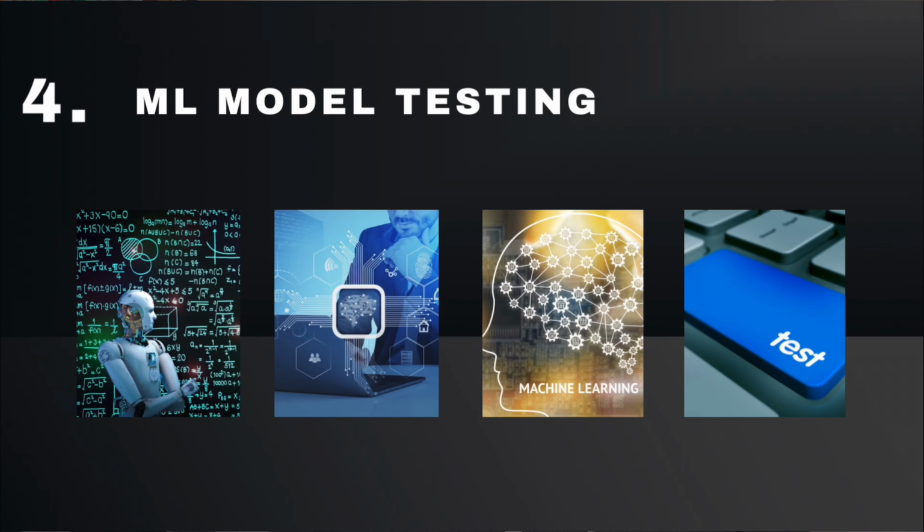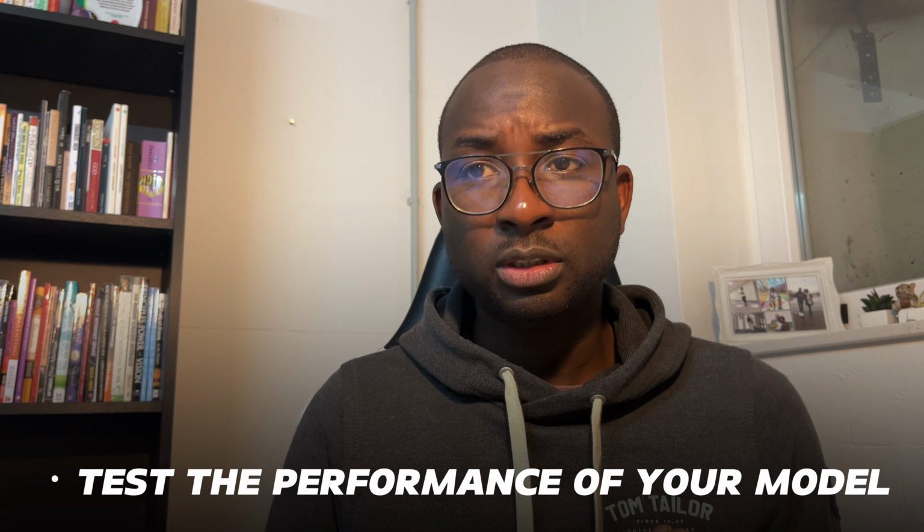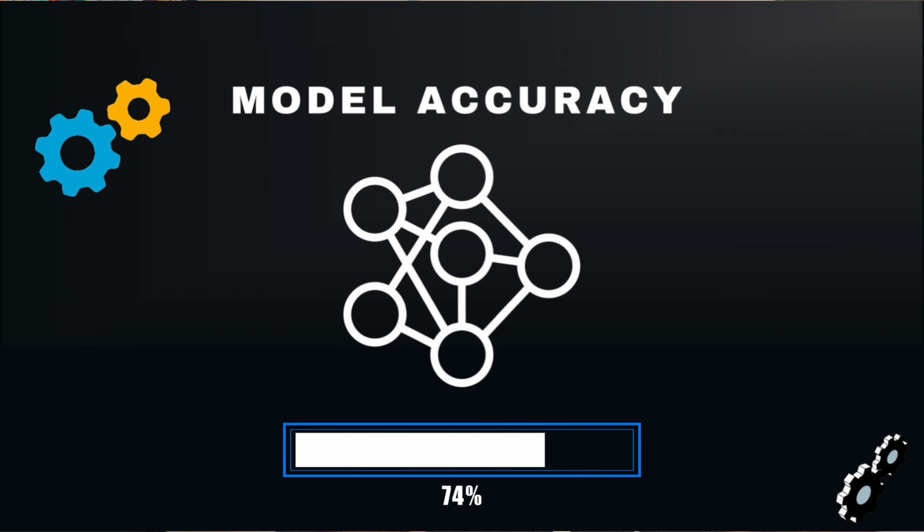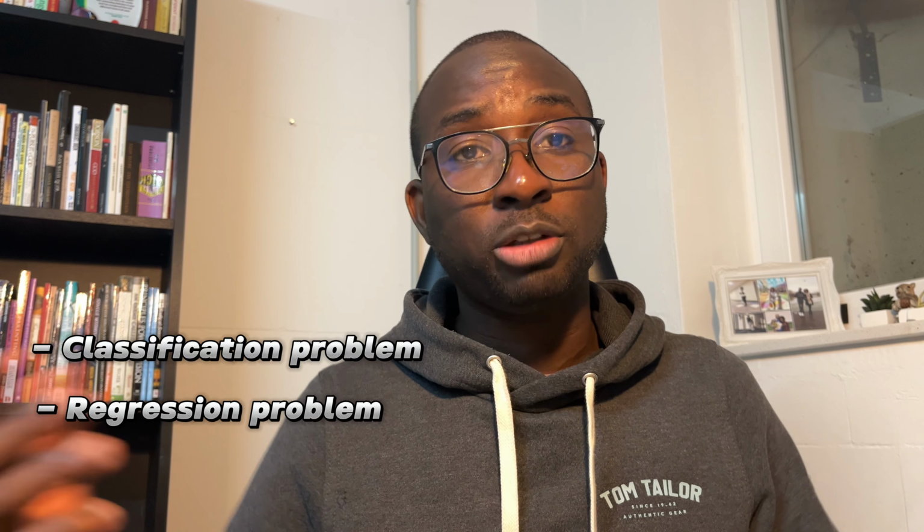Now, takes me to the next step, which is ML model testing. In ML model testing, what you want to do is test the performance of your model. This is very important because when your model is in production, meaning when it is available to everyone around the world to use, you don't want to have any surprises. So if you say that the accuracy of your model is indeed 80%, you want to be sure that 80% of the time it is actually correct, depending on if it's a classification problem or a regression problem.